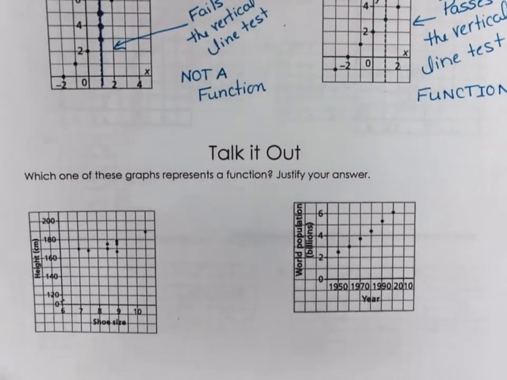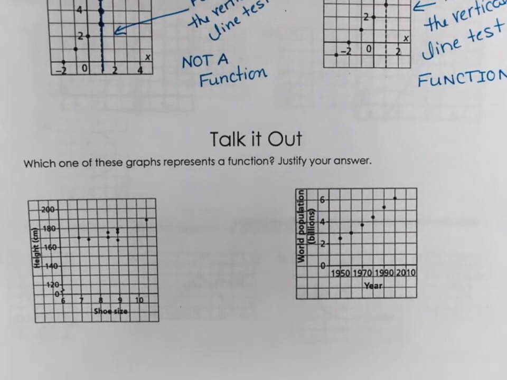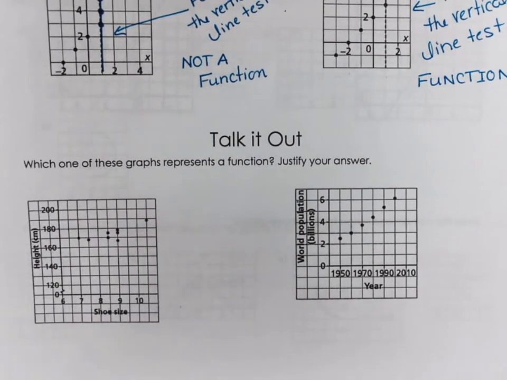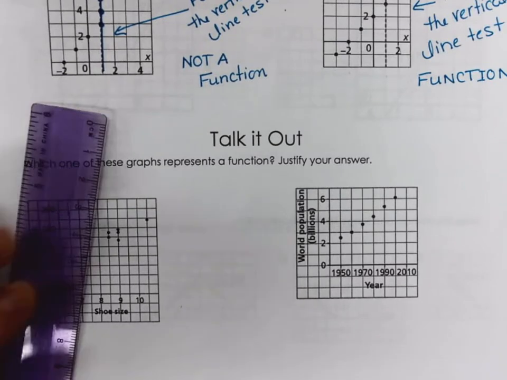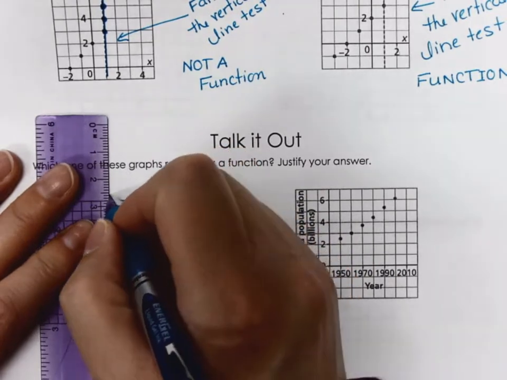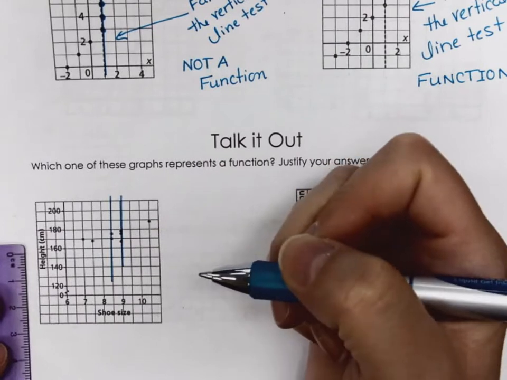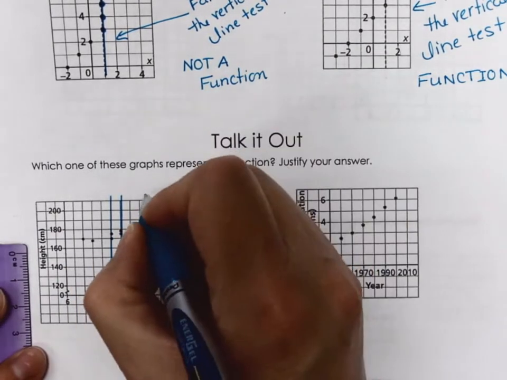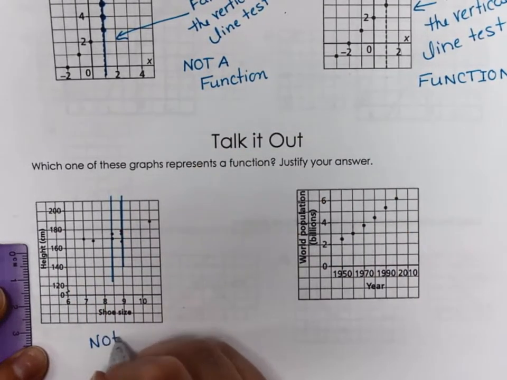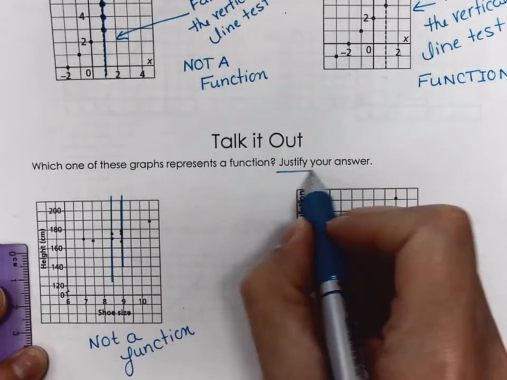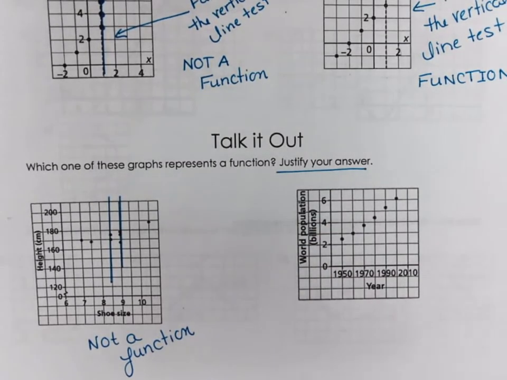Scroll this up. Which of these graphs represents a function? So is shoe size versus height, is it a function? No. How come? The domain repeats, right? I fail the vertical line test here. I fail the vertical line test here. Well, there I'd pass and there I'd pass. So not a function. And when it asks you to justify your answer, that means give a reason. Why isn't it a function?